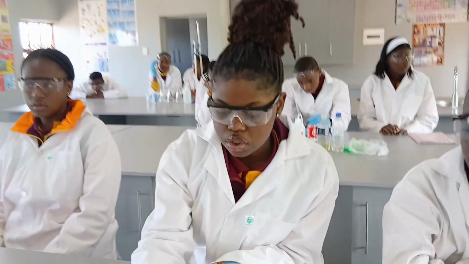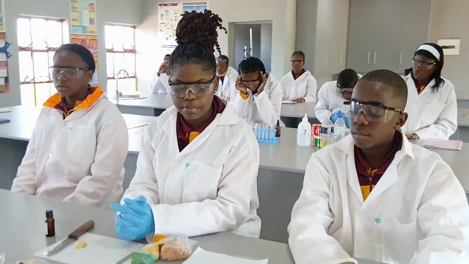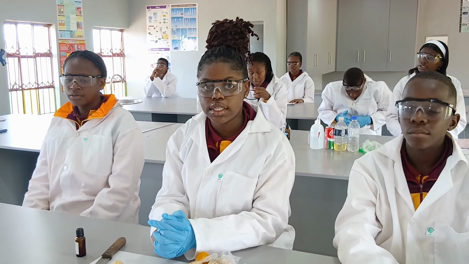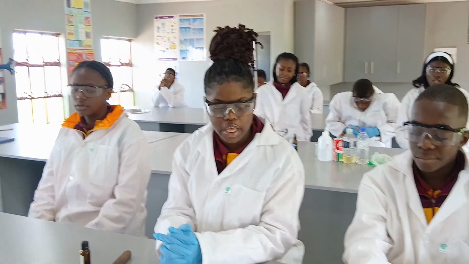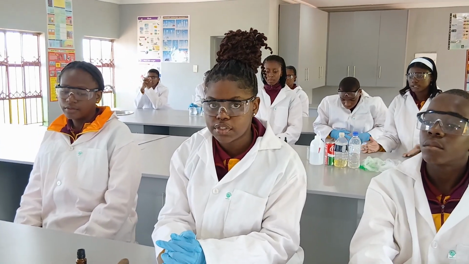So in conclusion, we are going to say that if the food sample stays yellow-brown, it means that there's absence of starch, and if the food sample turns blue-black, it means that there's presence of starch.